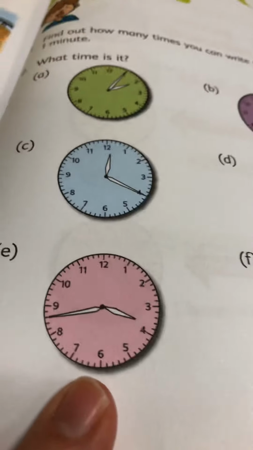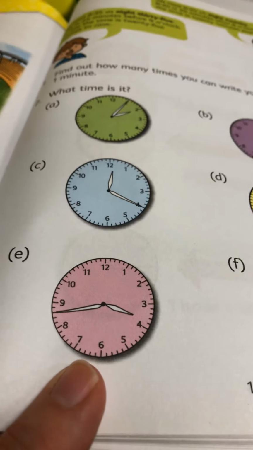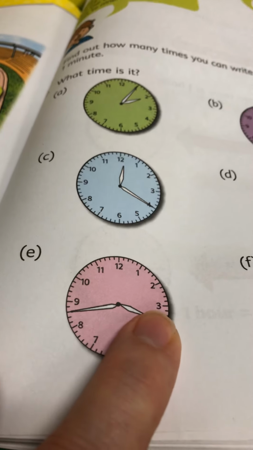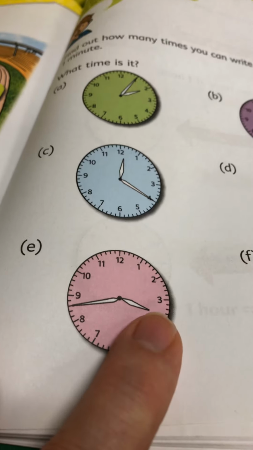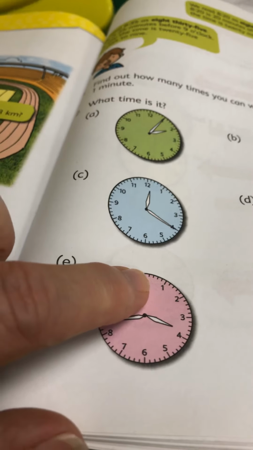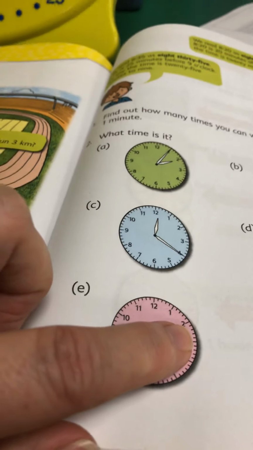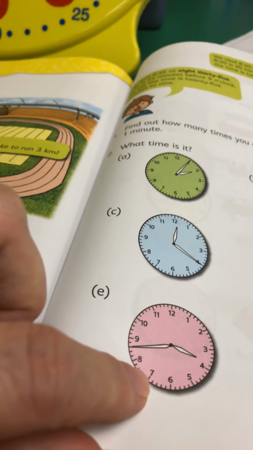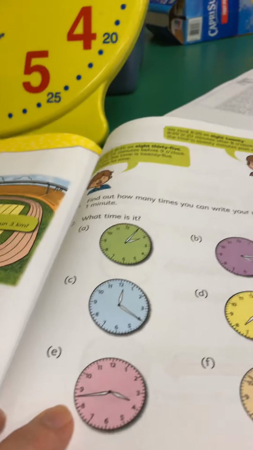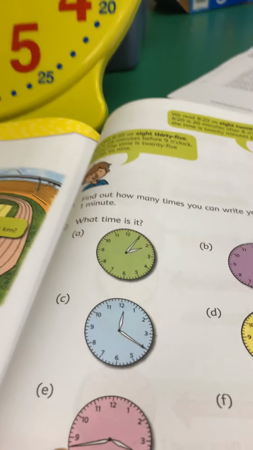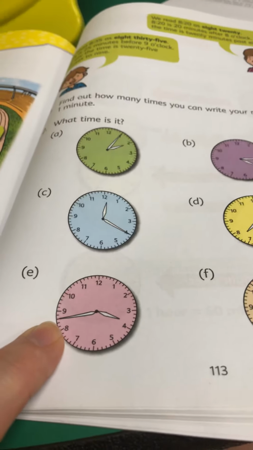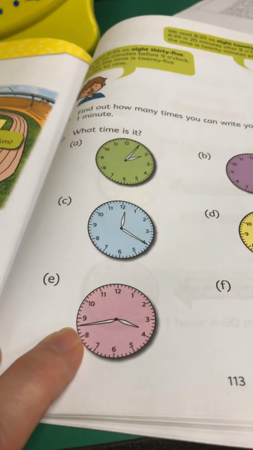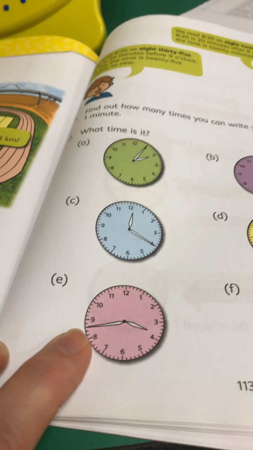Let's go down to this one. This is what I was talking about. It's not right on a 5 increment. The hour hand is after the 3, but before the 4, so it's still 3. If you count by fives, 5, 10, sorry guys, my allergies are really acting up today. 15, 20, 25, 30, 35, 40, then 41, 42, 43. So this time is 3:43, or 43 minutes after 3, or 17 minutes before 4.